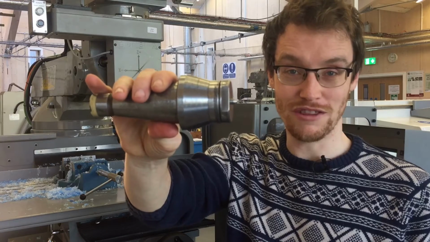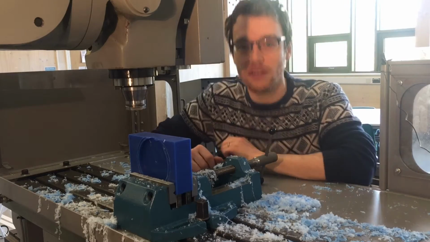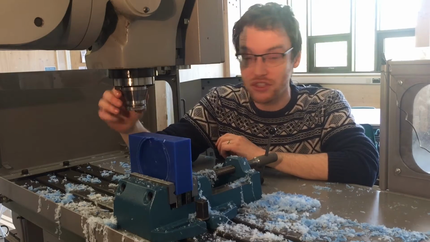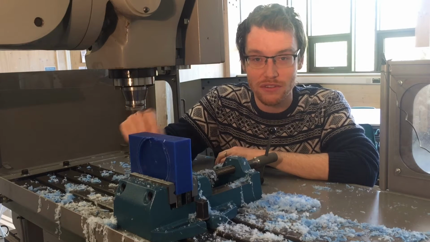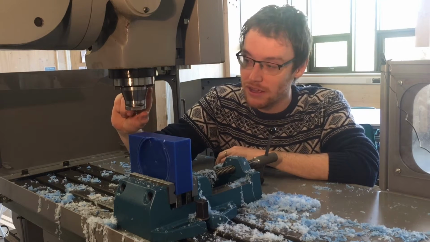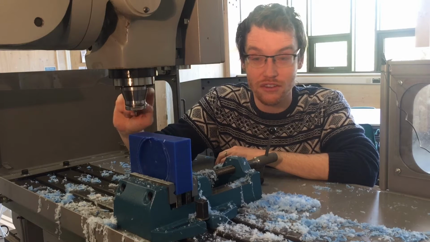Hi, I'm Kev. This is the first 5-minute Friday, and today we're going to measure a tool length offset. So tool length offset, or TLO, is just the distance from the spindle nose to the tip of the tool. Now that's really important because if the machine doesn't know the TLO, then you're going to have a crash.